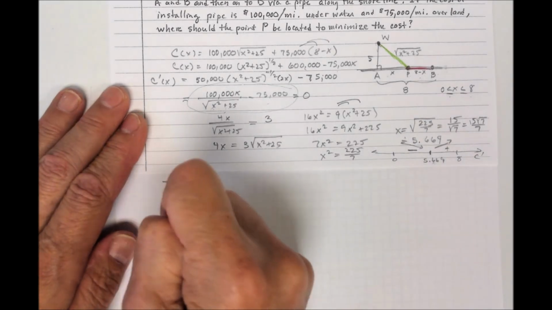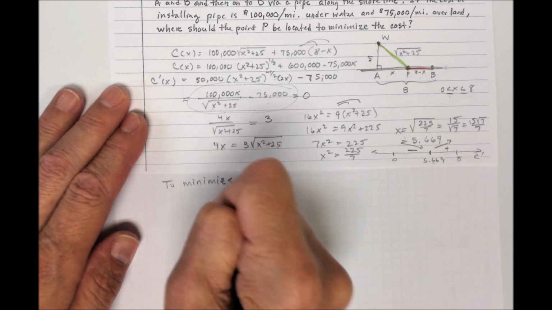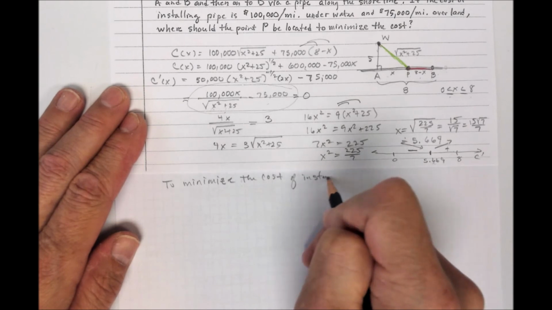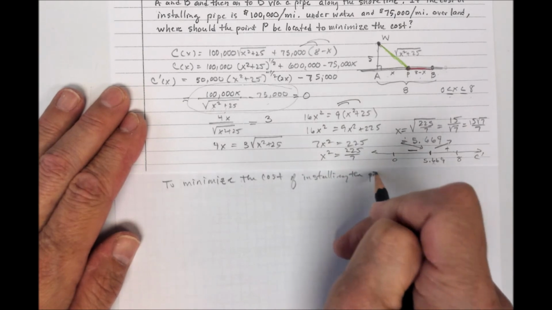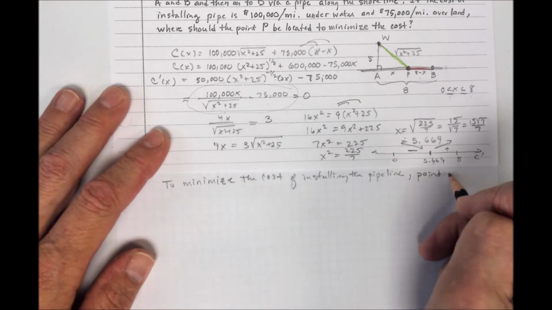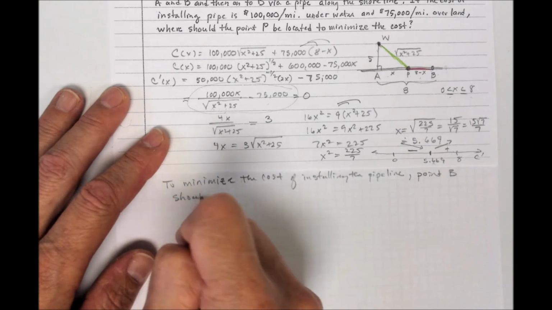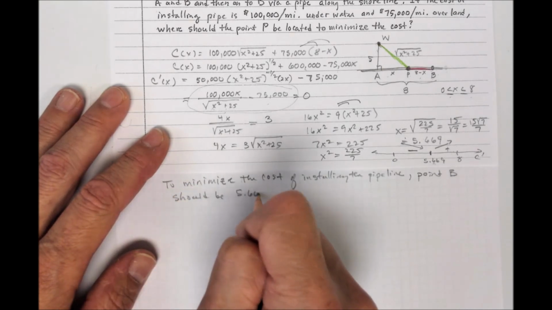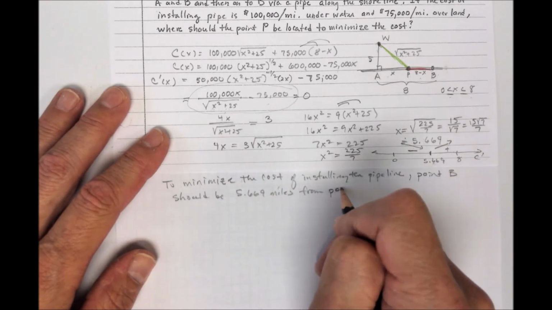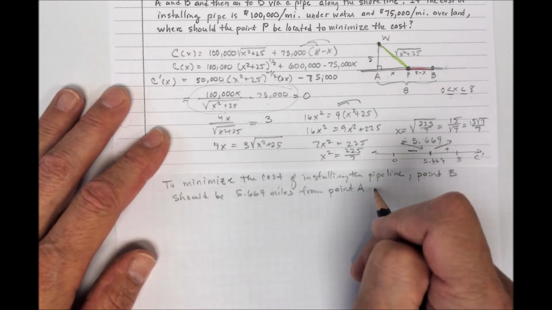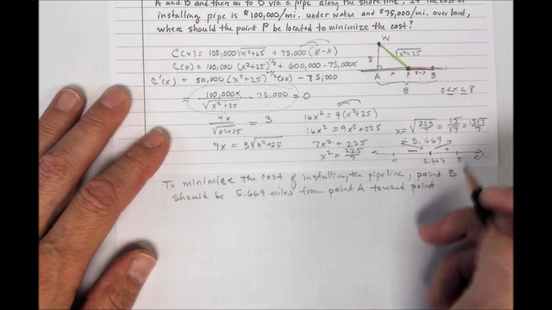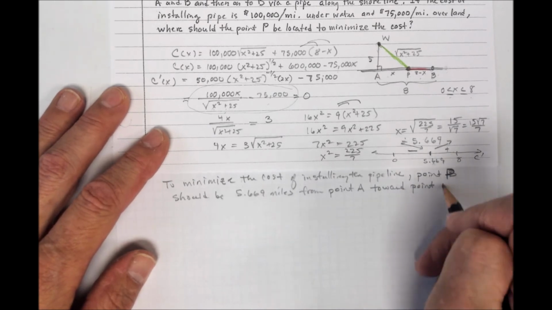To minimize the cost of installing the pipeline, point P should be 5.669 miles from point A toward point B. Oh, this is point P. Yikes, point P, towards point B. Messed that up.